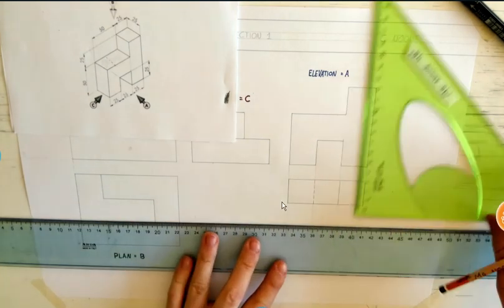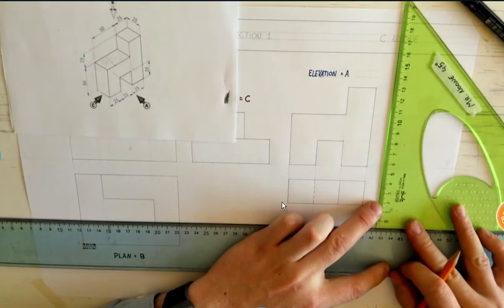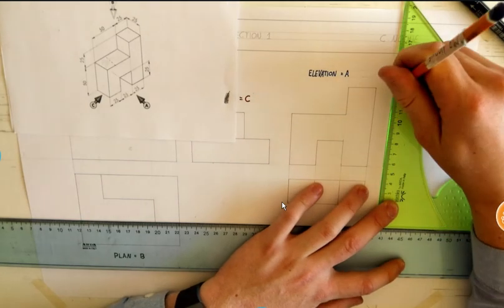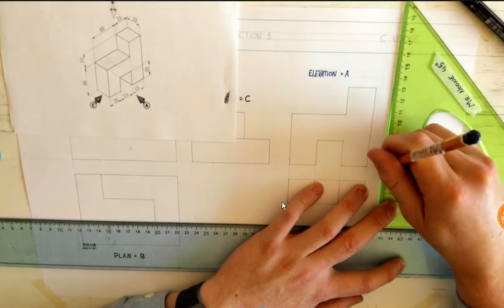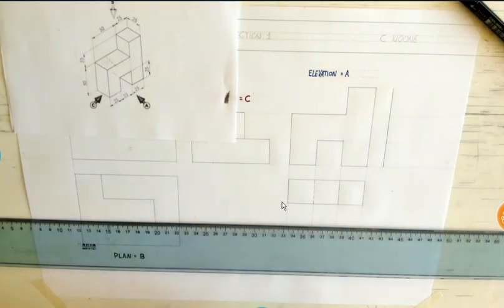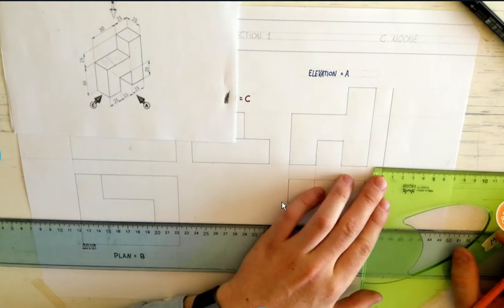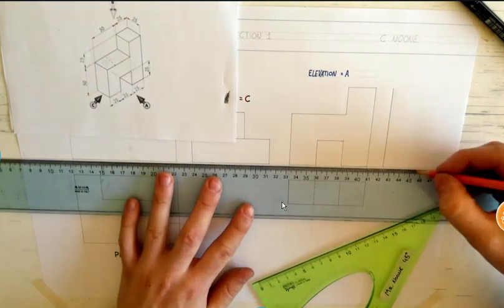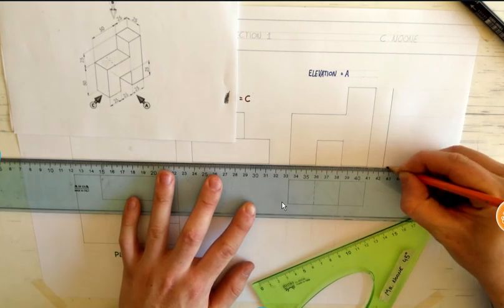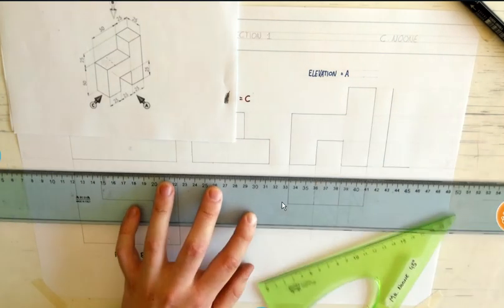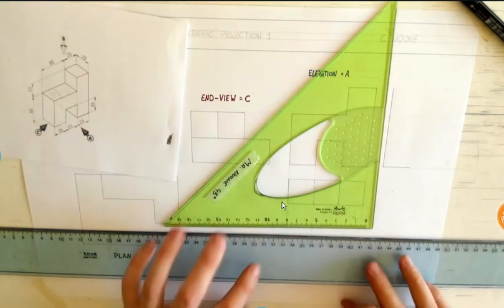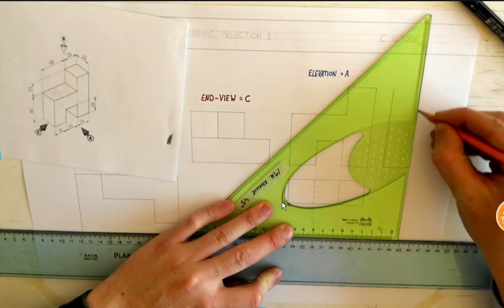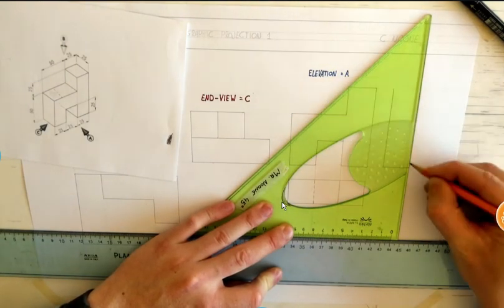From that 15 mil, I'm going to draw a vertical line up the overall height of the shape, which is 50 plus 25, so 75 altogether. And the overall width of the shape then, which is 25. So coming across here, 25 mil. I'm drawing another vertical line straight up. And a horizontal line.